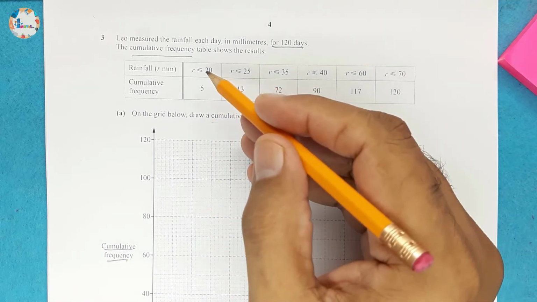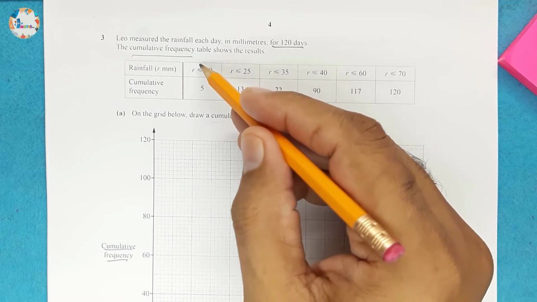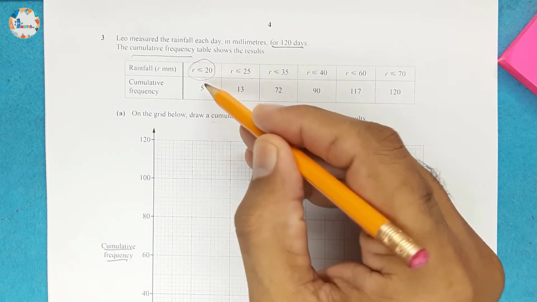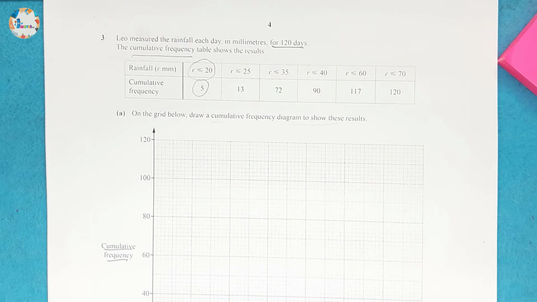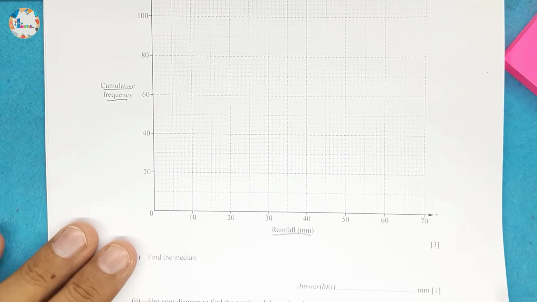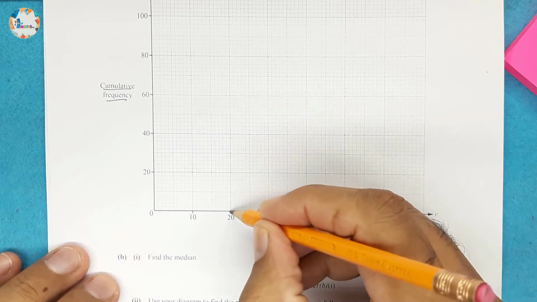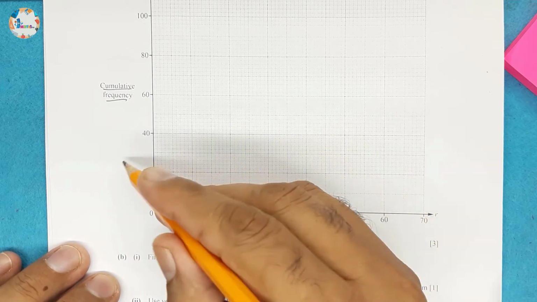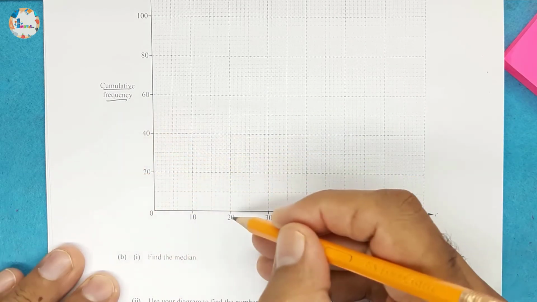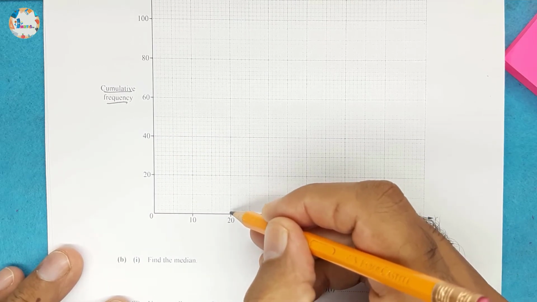So for first value, which is R is less than equal to 20, cumulative frequency is 5. So for R value less than or equal to 20, cumulative frequency is 5.